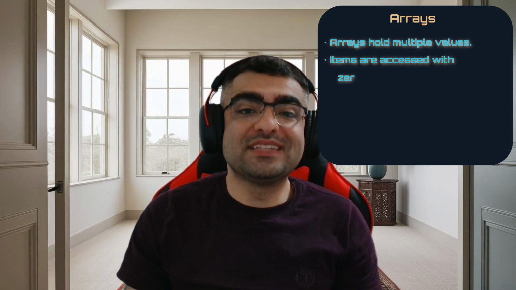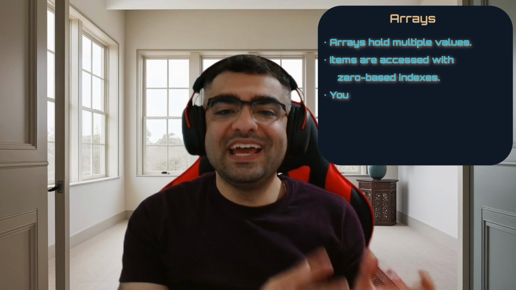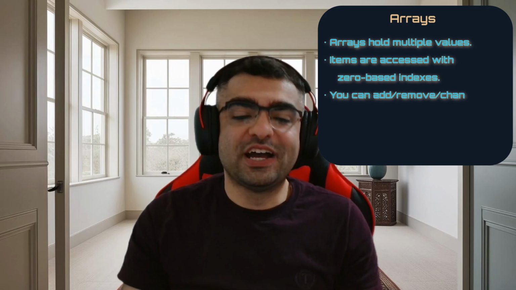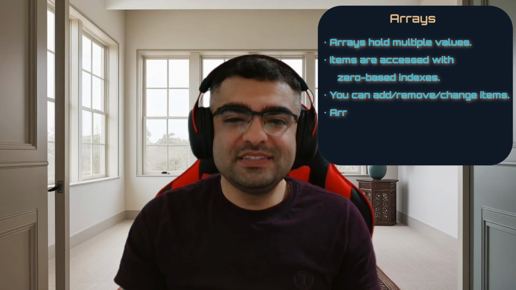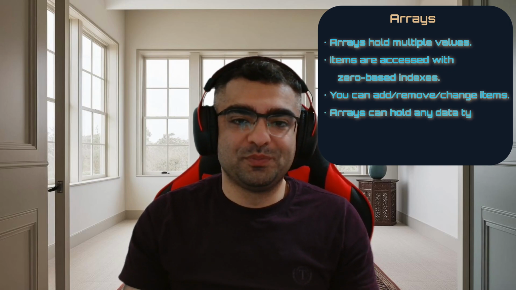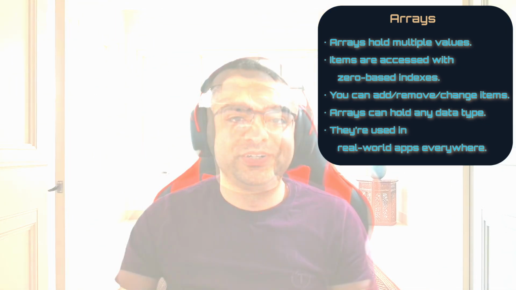Let's recap. Arrays hold multiple values. Items are accessed with zero-based indexes. You can add, remove, and change items. Arrays can hold any data type, and they are used in real-world apps everywhere. That's it for today. You've officially unlocked the power of arrays.